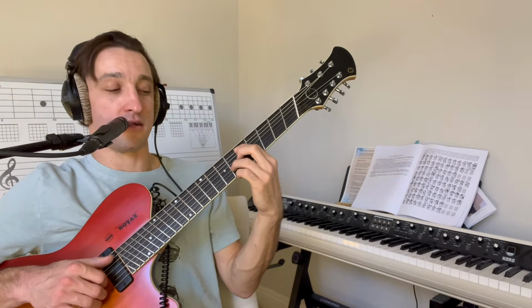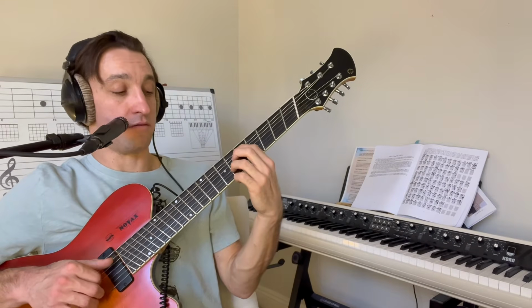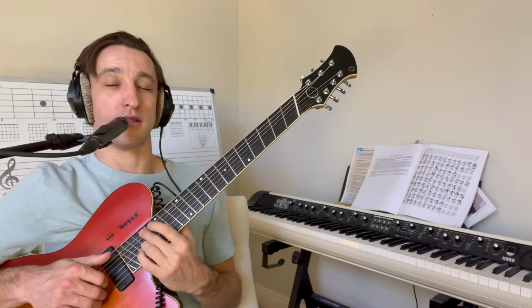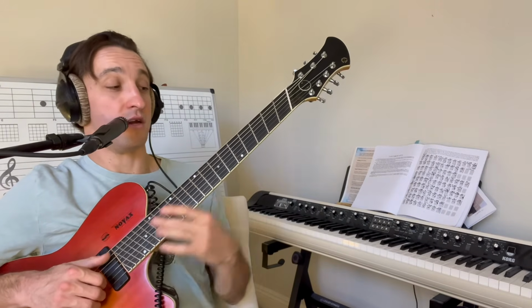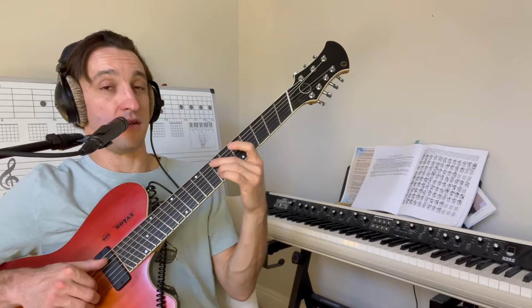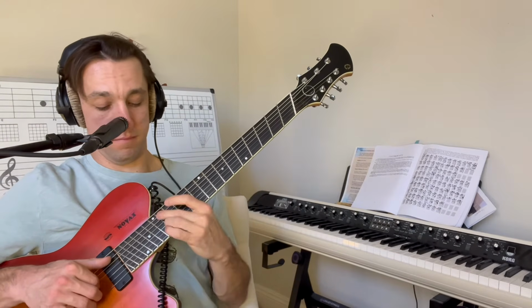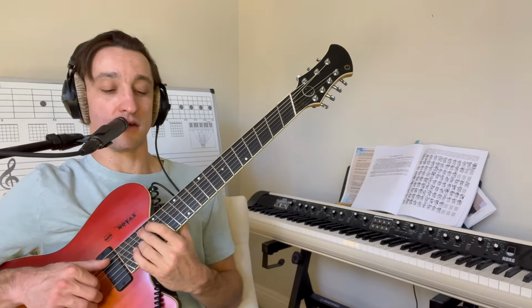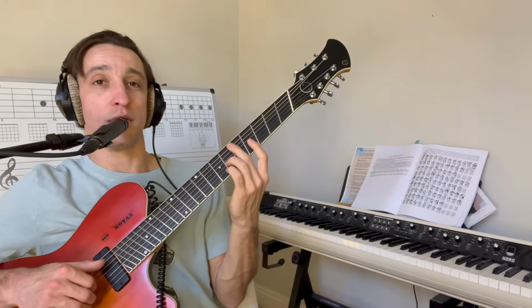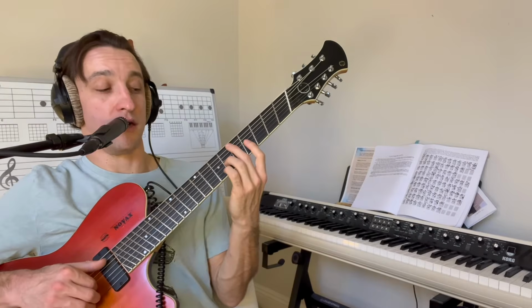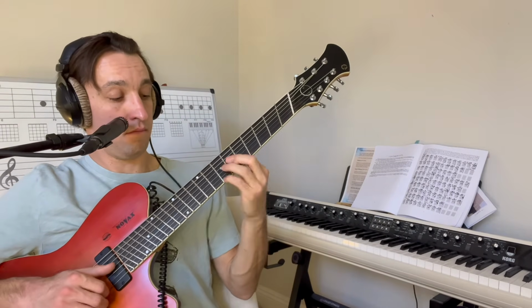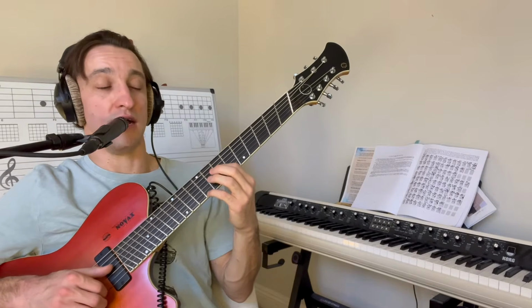How about a scale in thirds separated by an octave? Right, that's a major scale in thirds, ascending, descending. How about doing it all in the same area, right? The same area more or less.